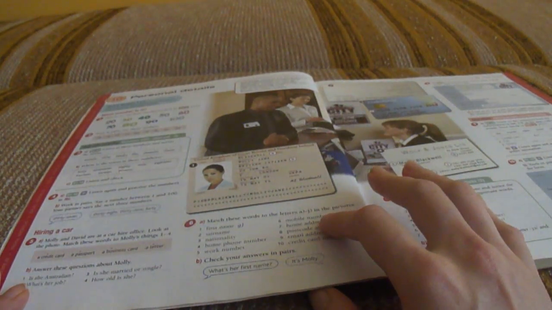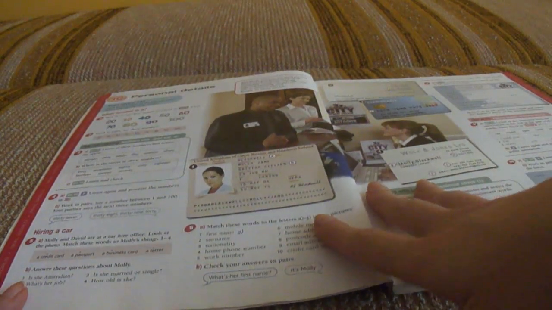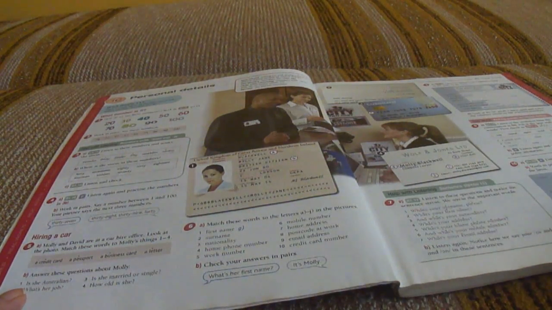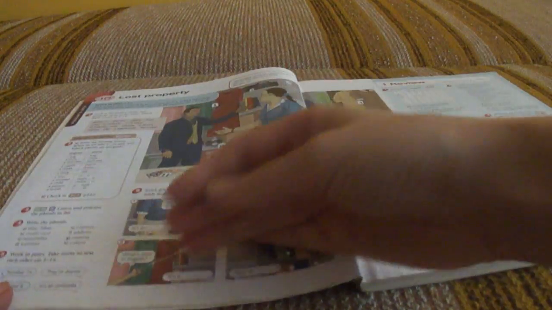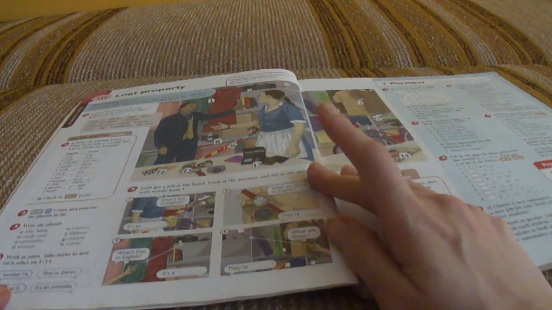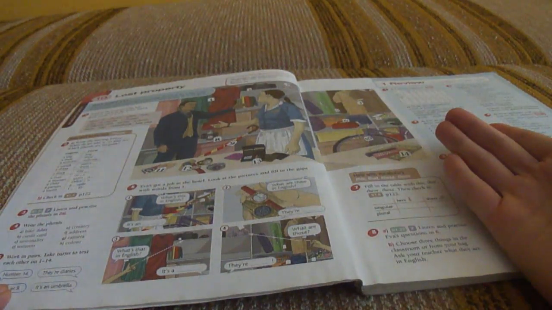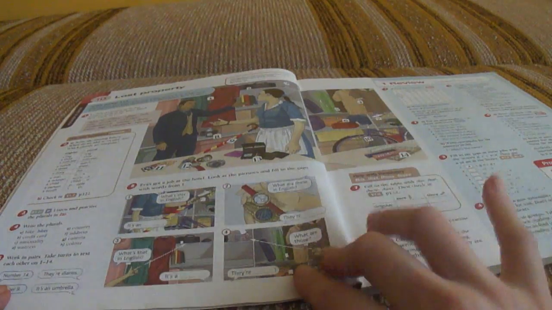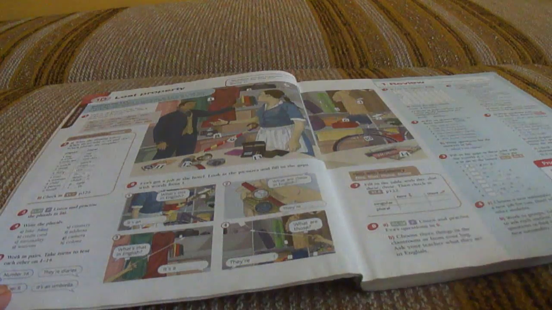I actually really like this book because although I don't agree with everything, I mean the structure of the book, for example, I don't like it that usually, for example, when we learn about comparative adjectives, we learn the positive form, the comparative form, but the superlative form only comes 3 units later.